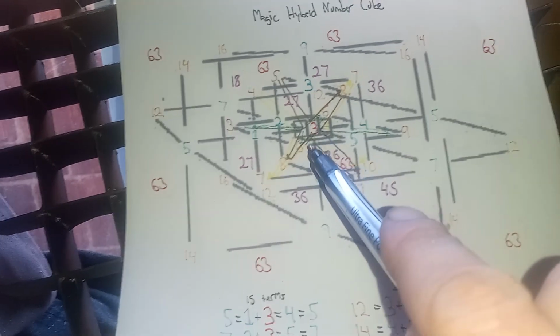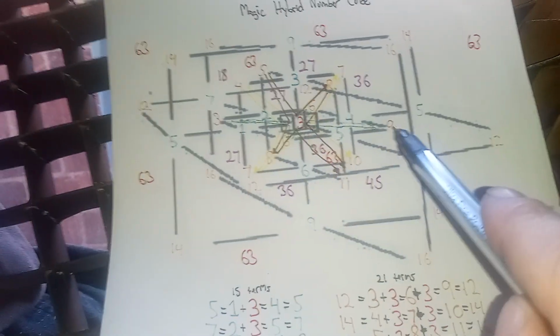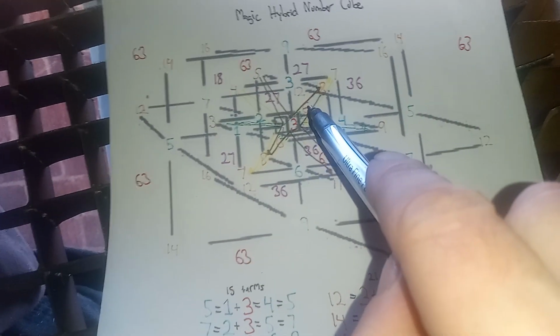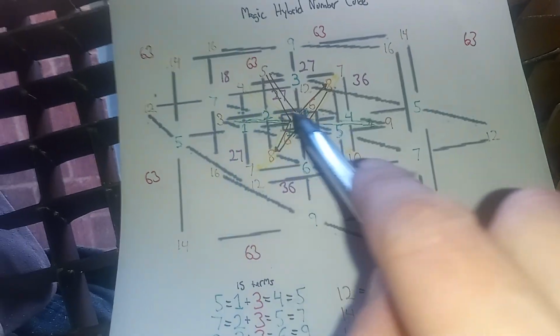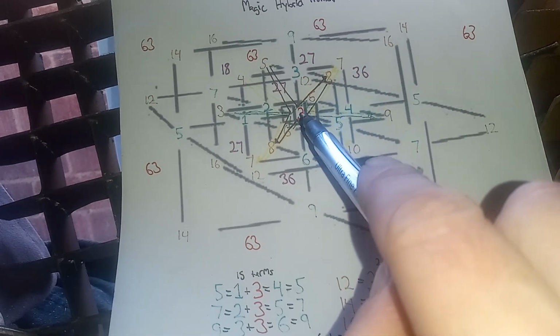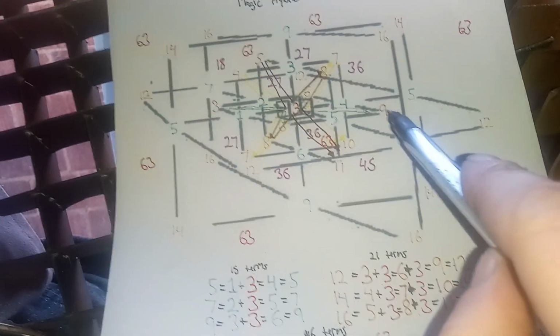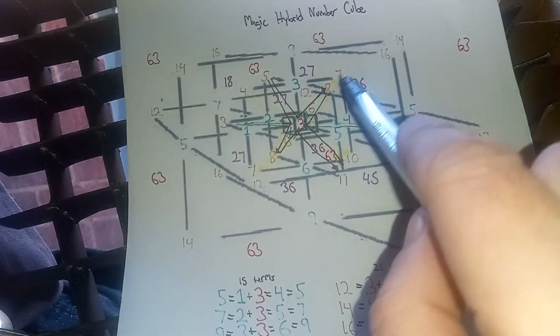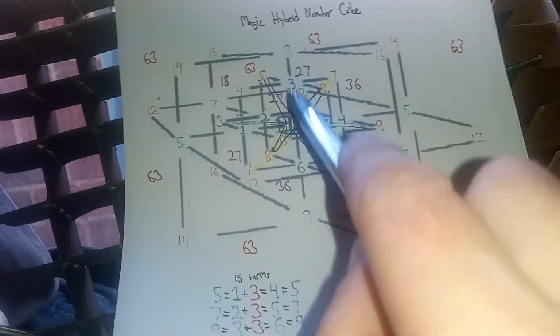And then it continues. 6 bouncing off 3 equals 9, the output. And in the reverse back here, 3 bouncing off 3 equals 6. 6 coming up here and bouncing off 3 equals 9 over here. Same thing for all these split apart equations.